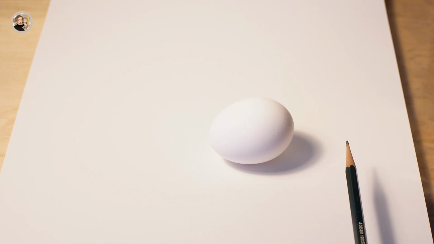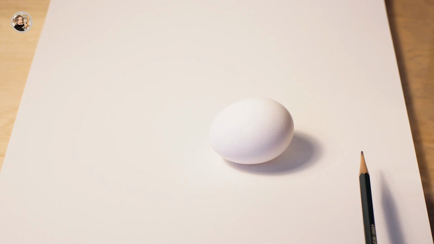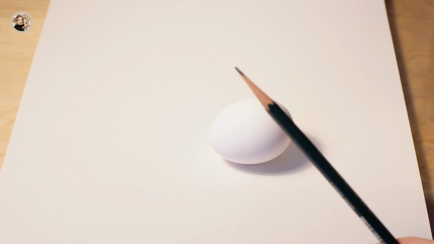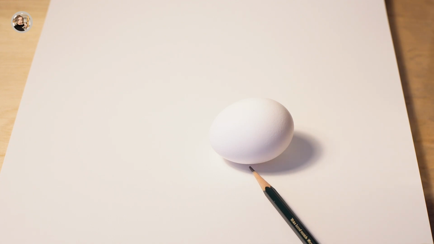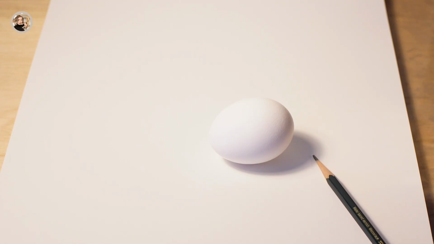Then we can see the cast shadow. So the cast shadow is the darkest in the spot where the object touches the surface it sits on, right here under this egg. This is the darkest part of this still life, right here. The cast shadow, of course, has a round form because the egg is round. And the farther from this spot where the egg sits on the surface, the lighter the cast shadow becomes. So right here you can clearly see the lighter values.